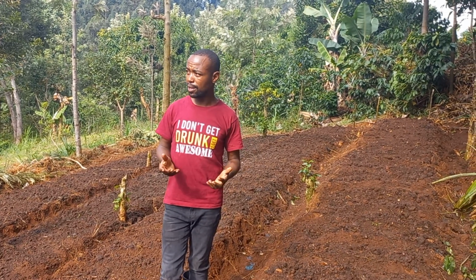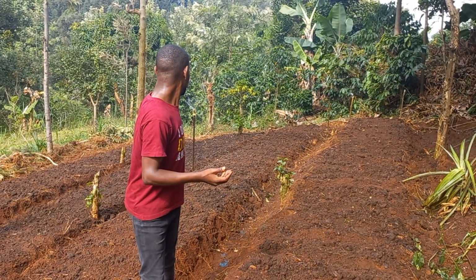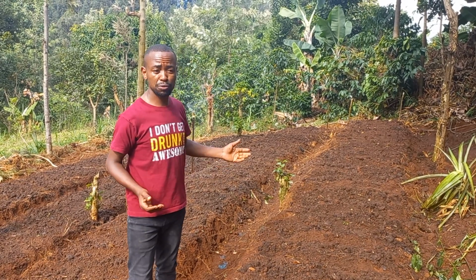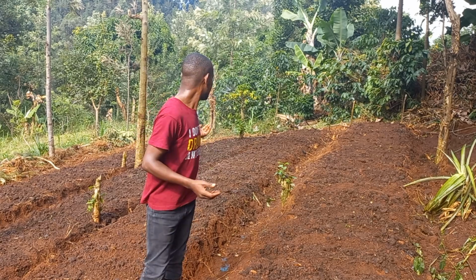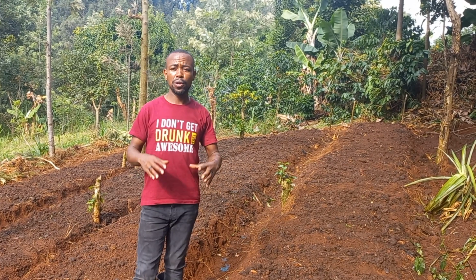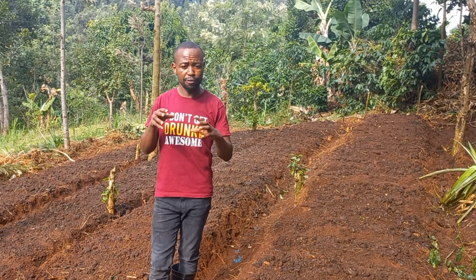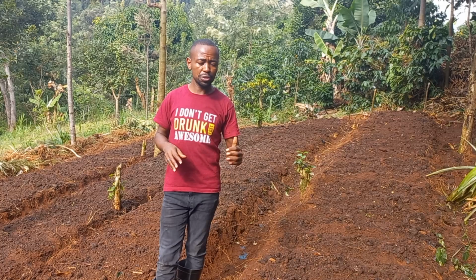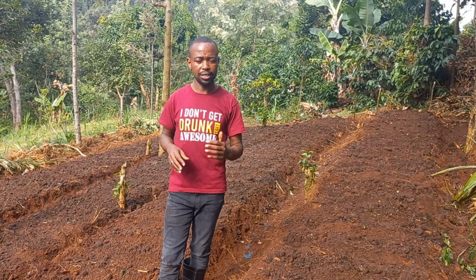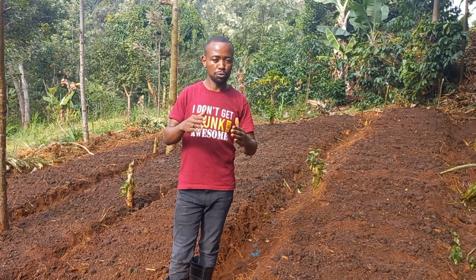Then, of course, the other one, the most important thing, is the closeness to a water source. As you can see, for us, we don't need to worry because we will be using piped water. That is what we're using to irrigate our nurseries. So when you are selecting a place for your nursery bed, make sure that you've got enough water, because at the initial stages and even after transplanting, the onions or other crops require a lot of water.